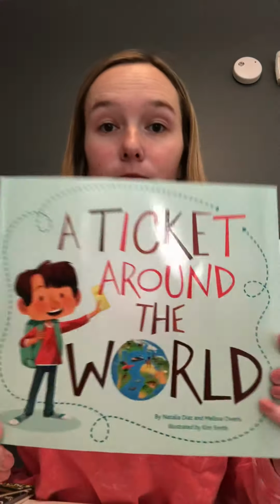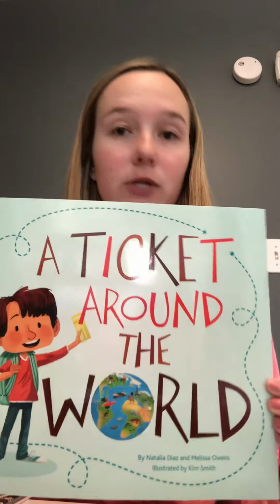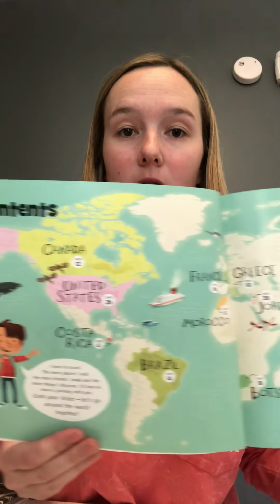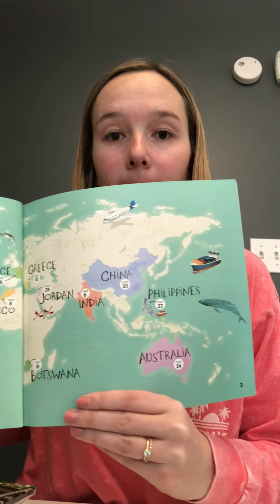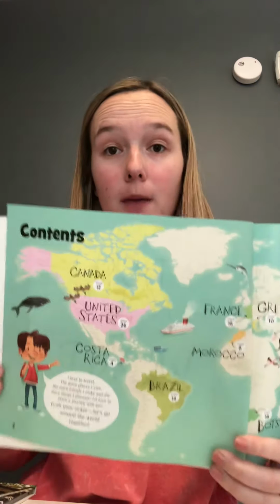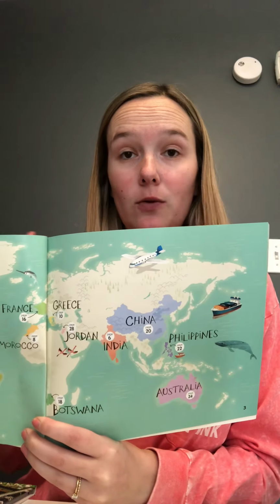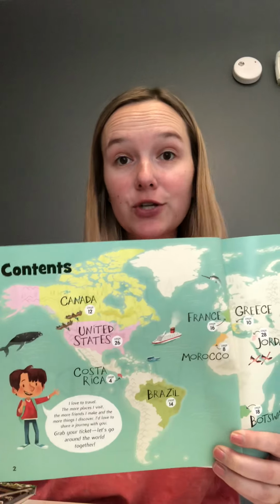So this one we read in class, A Ticket Around the World, and we didn't read the whole thing. We only read a little bit of it, but it's by Natalia Diaz and Melissa Owens, and it's illustrated by Kim Smith. So this is a map of the world. So we have all of the continents here. And this is something that you could do too. You could draw a map of the world and you could show me where your animal lives on the world map, and you could draw pictures of what its habitat looks like on the map.